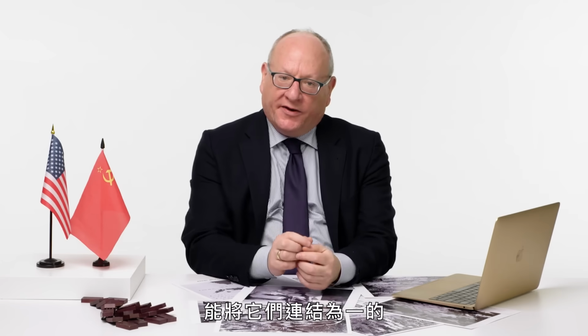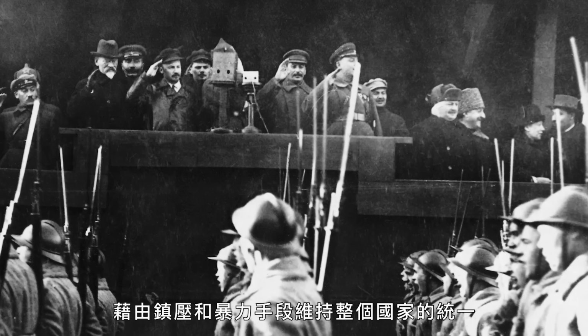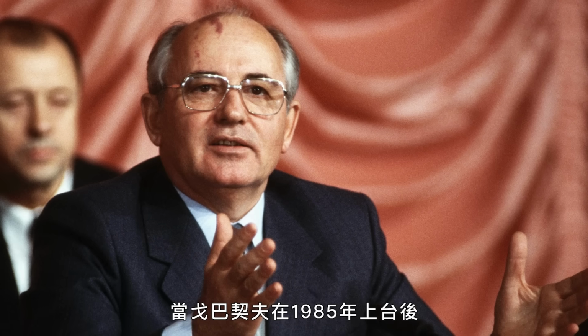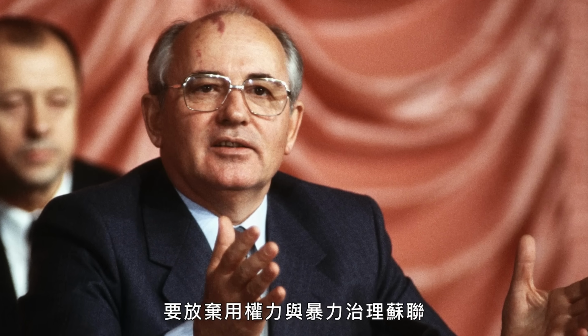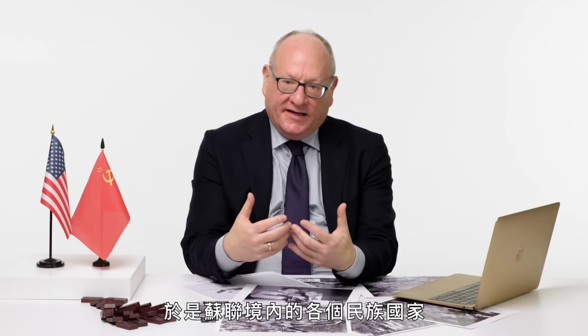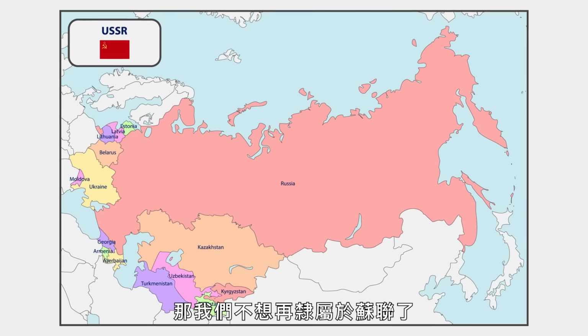patchwork quilt of different ethnicities and nations. What held it together when Stalin assembled the Soviet Union in the 1920s and 30s was coercion and violence. Mikhail Gorbachev comes to power in 1985 and basically says, we want to run the Soviet Union without power and violence. And what happens is that the nation states of the Soviet Union, including the Russian nation state, basically say, we no longer wish to be a part of the Soviet Union, and the Soviet Union collapses.